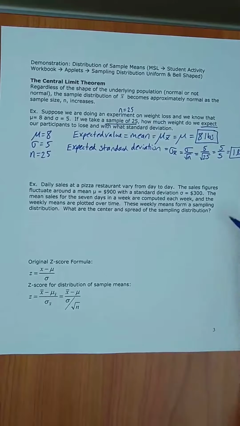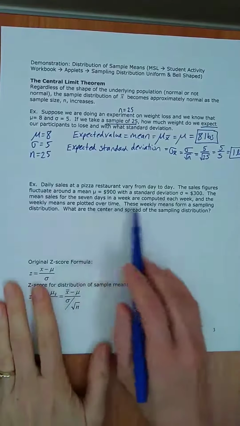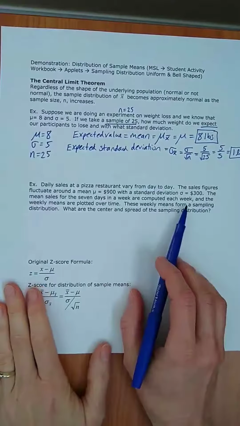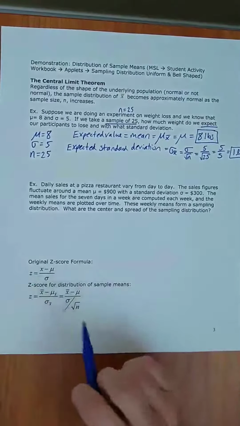This one down here uses a little bit different notation. Daily sales at a pizza restaurant vary from day to day. The sales figures fluctuate around a mean of $900 per day with a standard deviation sigma of $300. The mean sales for the 7 days in a week are computed each week, and the weekly means are plotted over time.